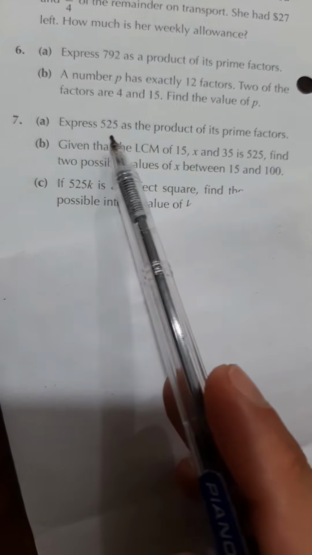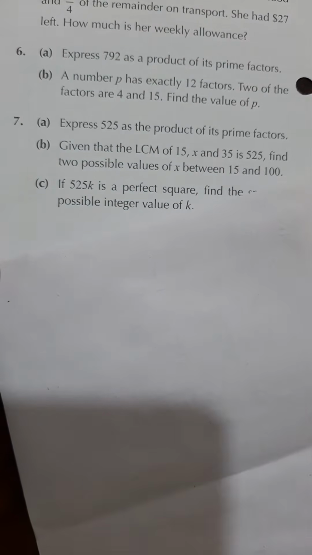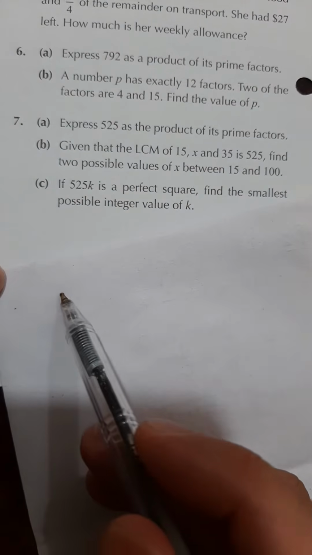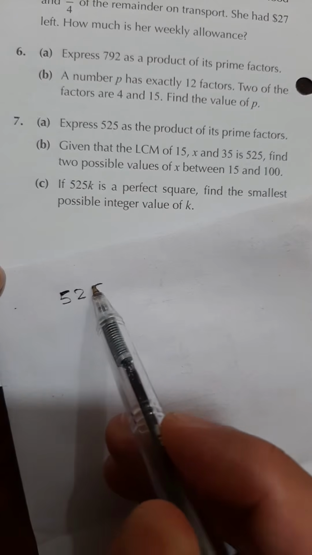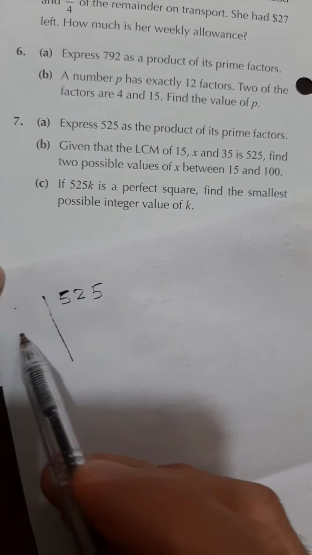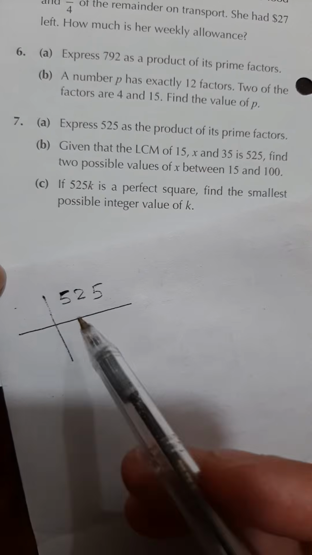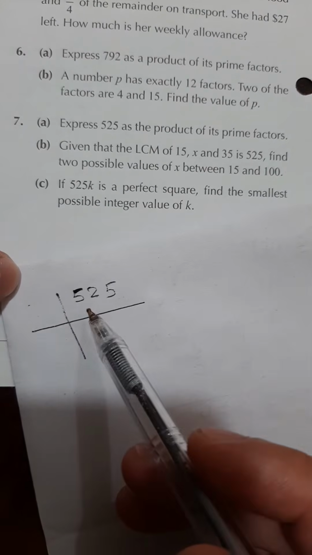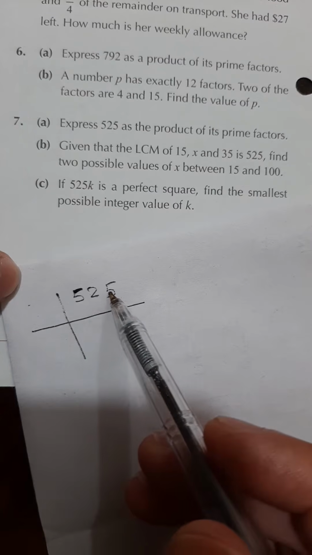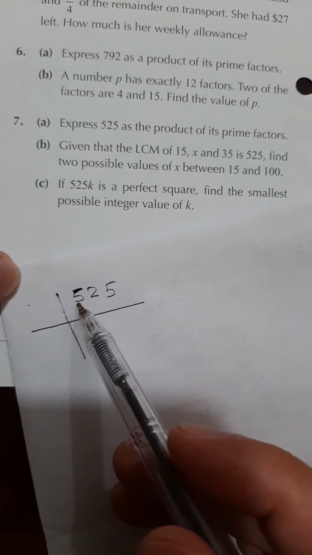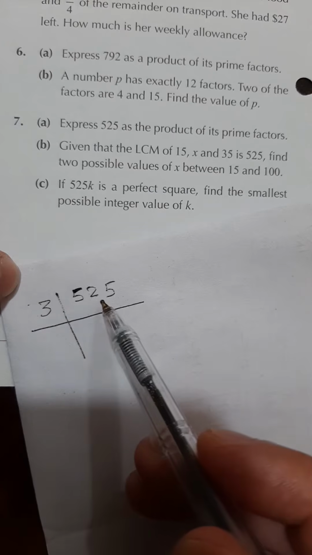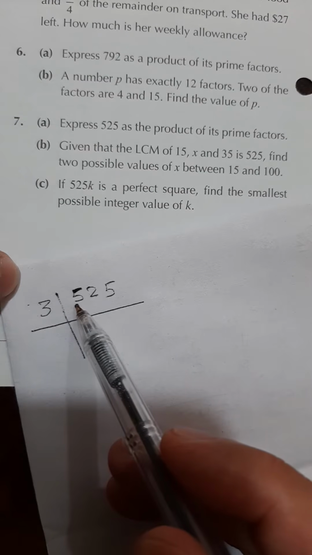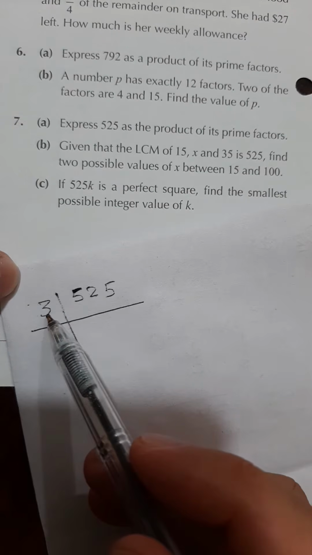Express 525 as a product of its prime factors, starting from 2. Well, 2 cannot divide it. 525 is not divisible by 2. 3: 5 plus 2 plus 5 is 12. Yes, 3 can divide that because the addition of these digits is 12 and 12 is divisible by 3.